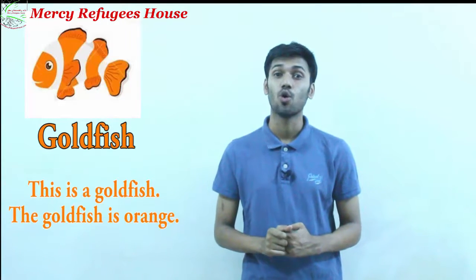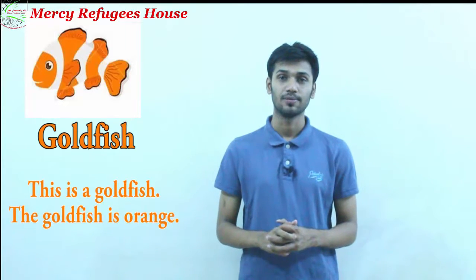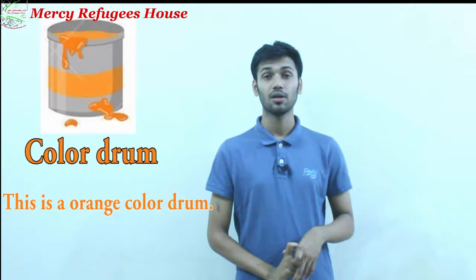The next four objects are in orange color. Look at this ball. The ball is orange. These are carrots. The carrots are orange. This is a goldfish. Can you see this fish? These are known as goldfish. The goldfish are orange. And the last one is a drum of orange color.